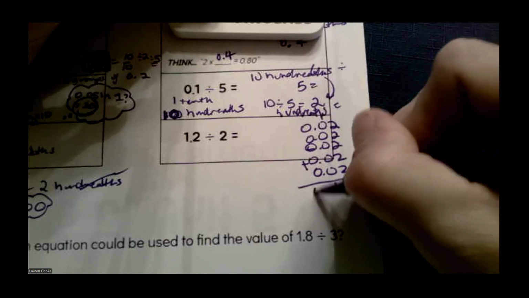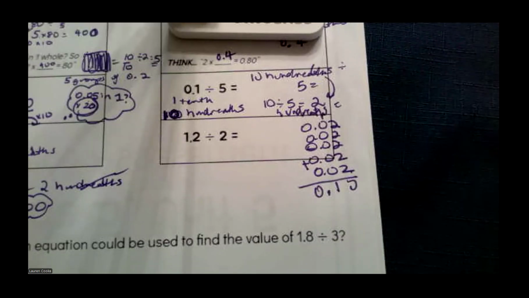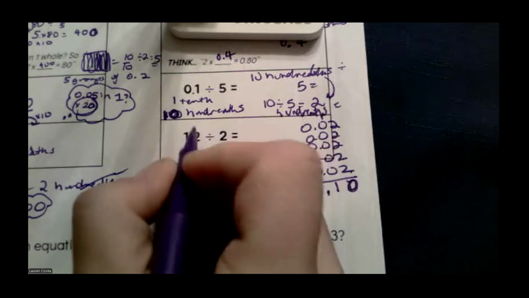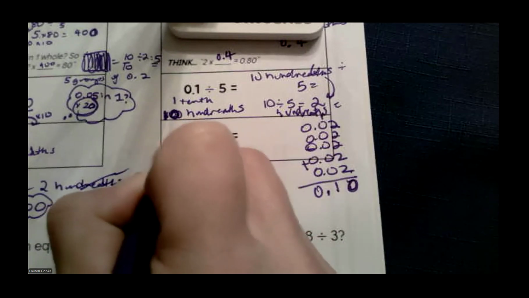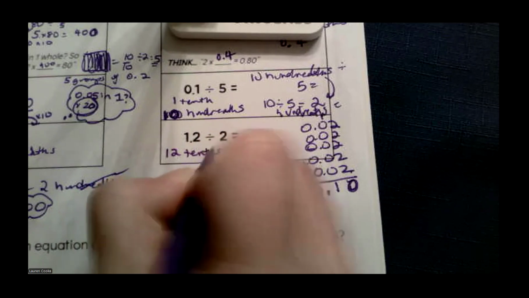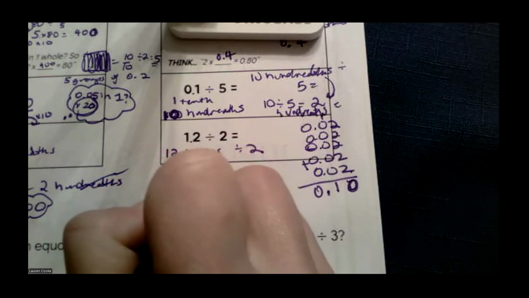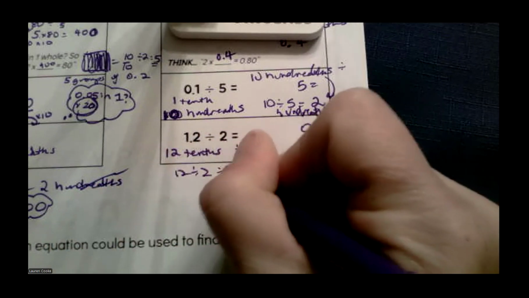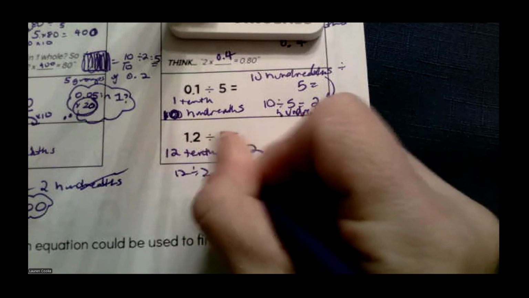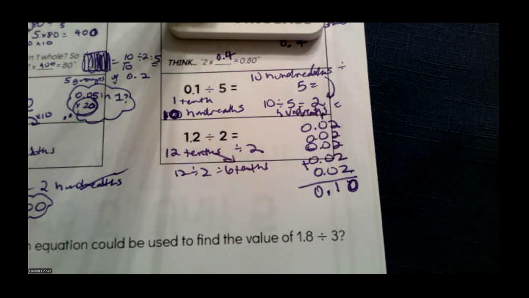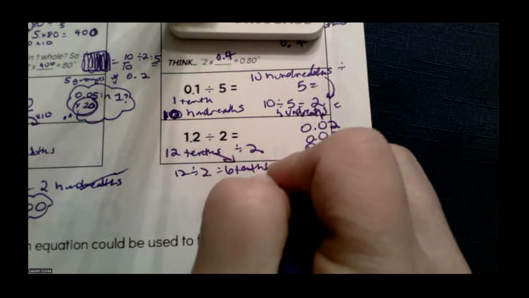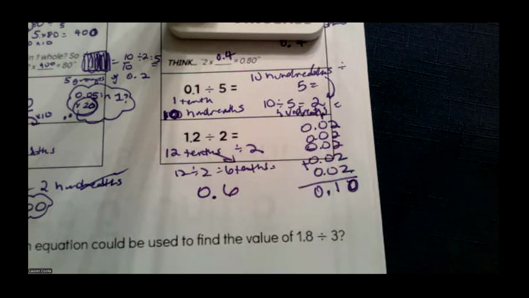10, 1. See, oh, look, 1/10. Yes. Okay. All right. And now I have 1 and 2 tenths. So I have 12 tenths. And I'm dividing it up by 2, which means I have 12 divided by 2 equals 6 tenths. Because I have nothing to get in its way, no other place value. 6 tenths looks like the big reveal.